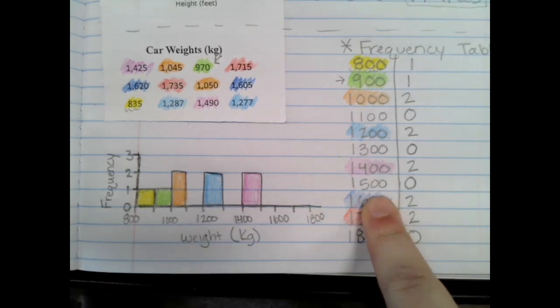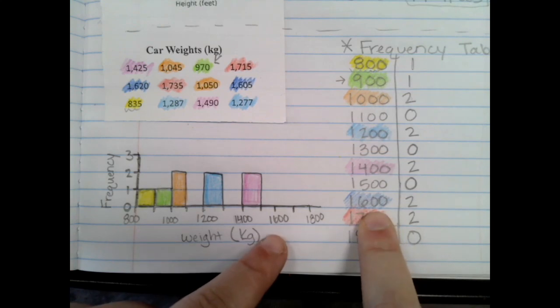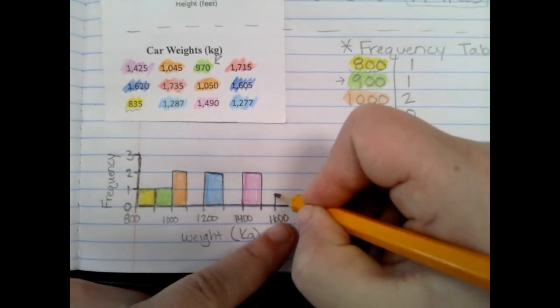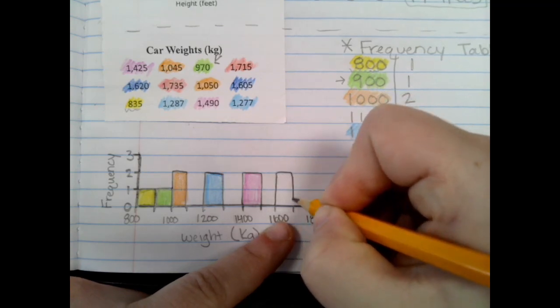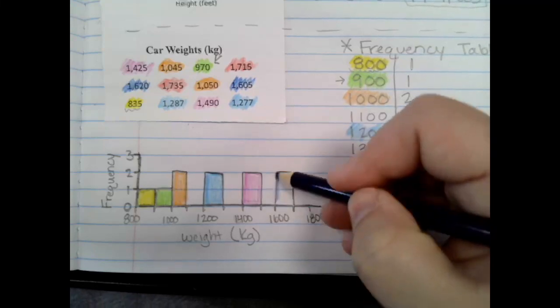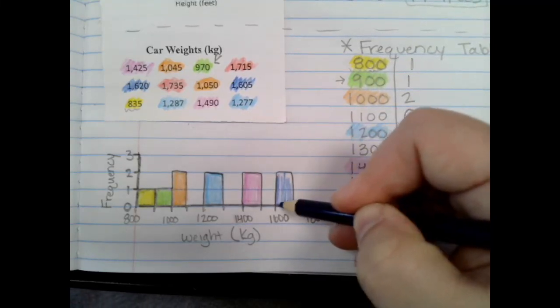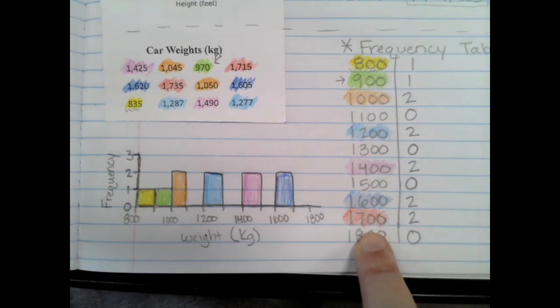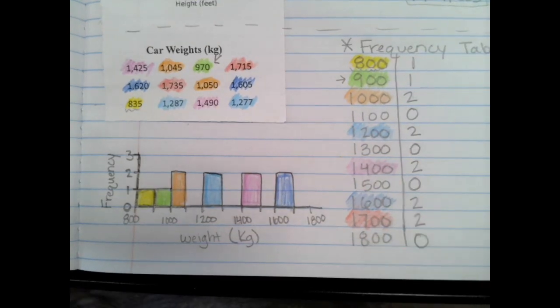Skip over the 1,500. We're at 1,600. 1,600 has 2. And then lastly, we have 1,700, which has 2.